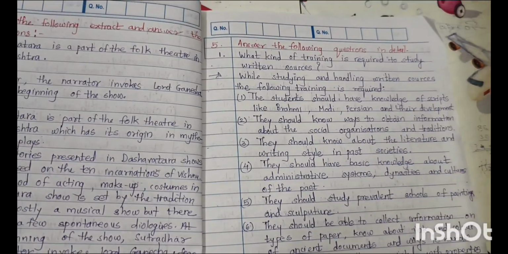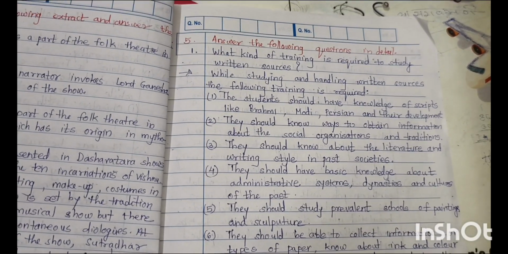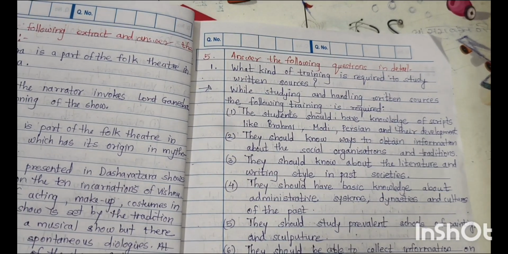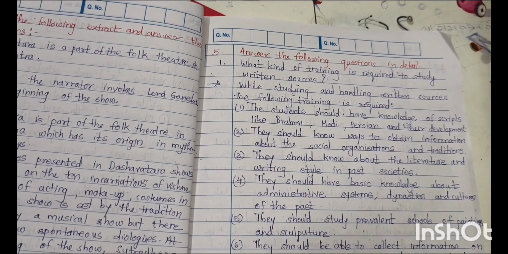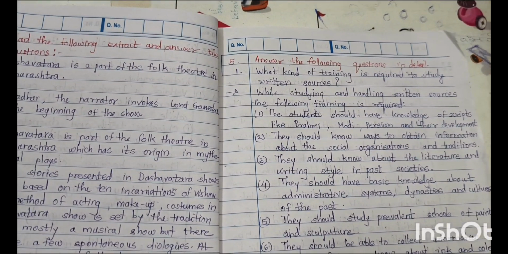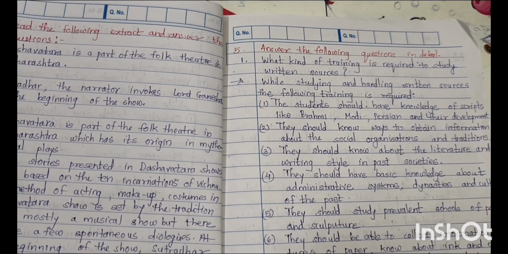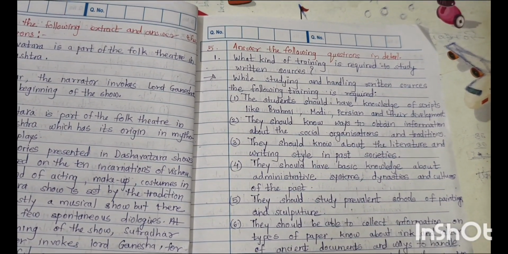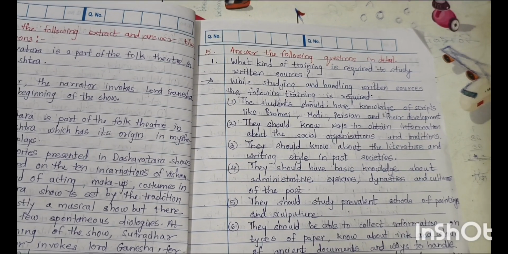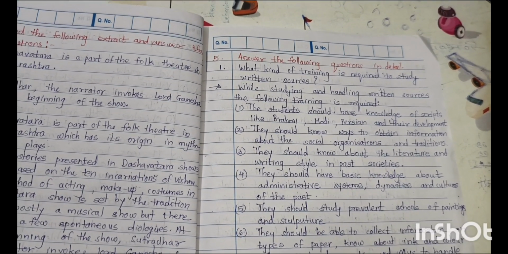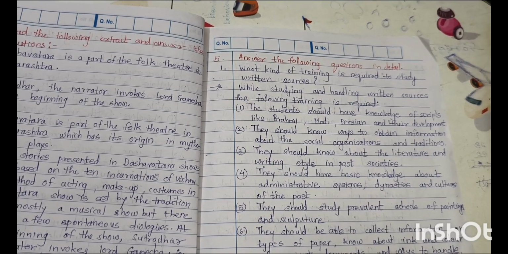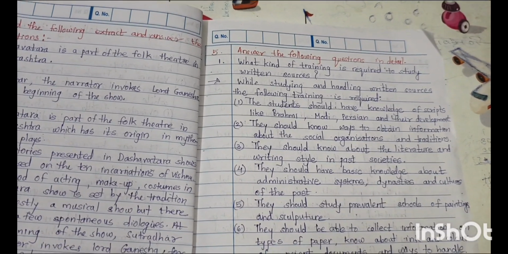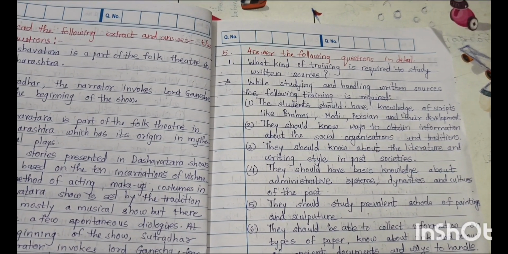Now coming to the next question, answer the following question in detail. All of you know this question will be for 6 marks, 3 marks each. The first 2 questions you answered, the short note and the give reason, are for 2 marks each, and this answer in detail question will be for 6 marks. That means each question is for 3 marks. How many points do you have to write minimum here? Minimum 6 points.